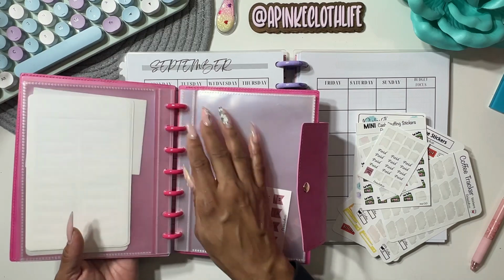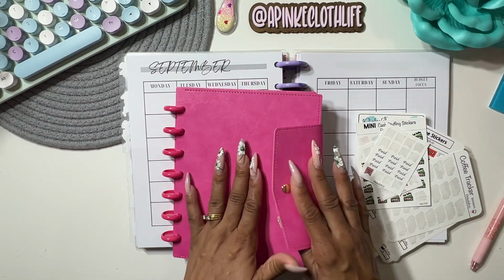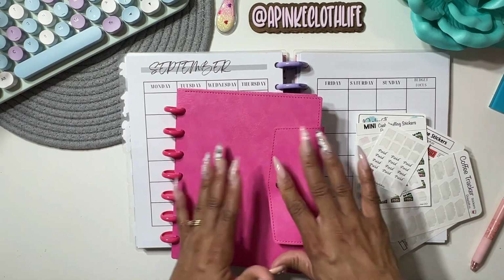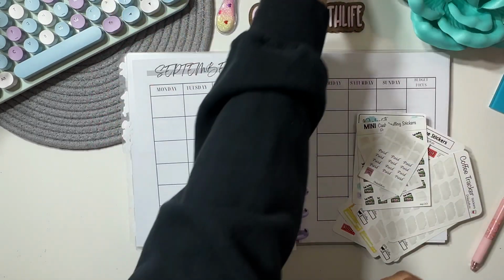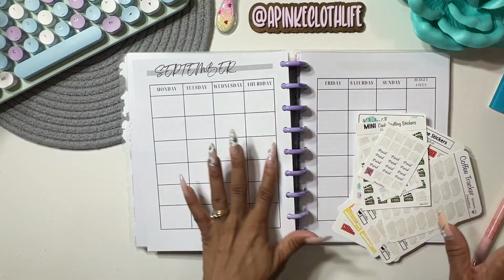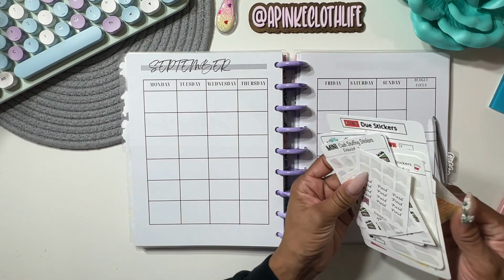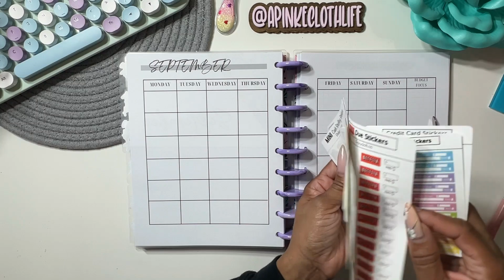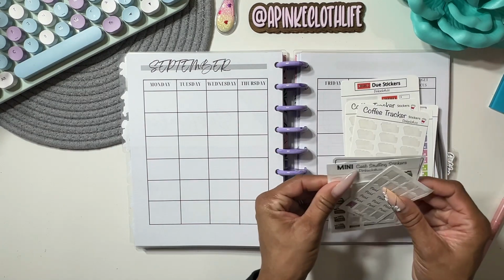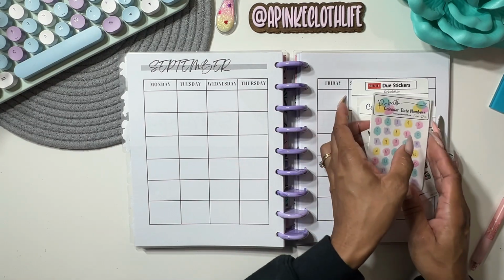So basically, you don't have to use stickers. You can use highlighters. You can use whatever you want to do. But most of the time, I just do stickers because it makes it fun, and I can see it pops out when I'm looking at my budget. All right, what did I do with those date stickers? Okay, because I'm going to use those first.